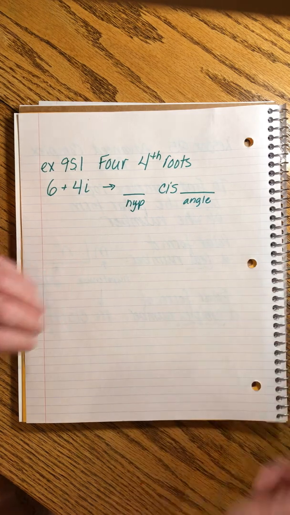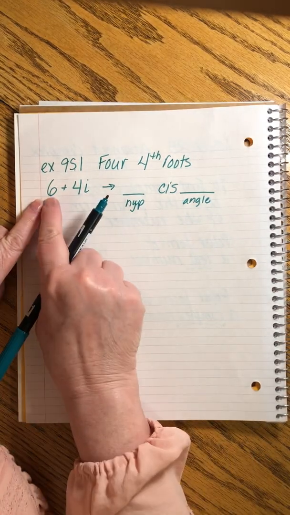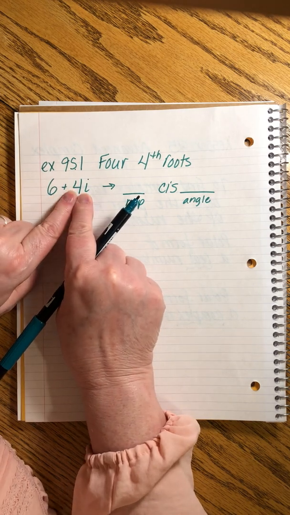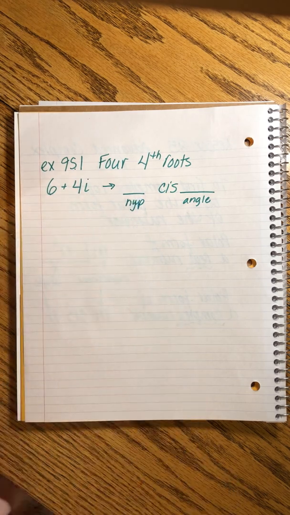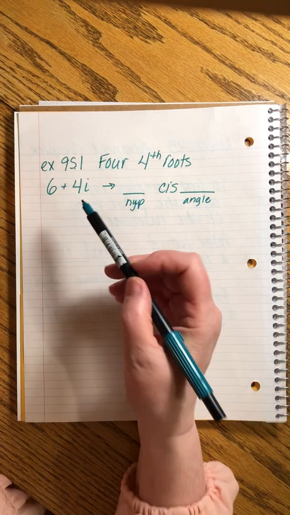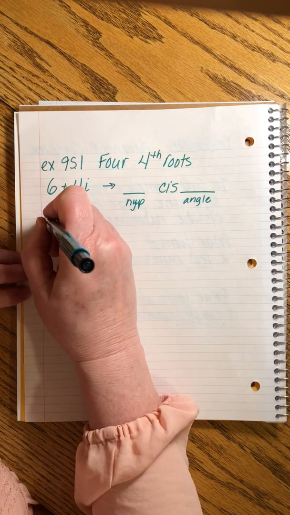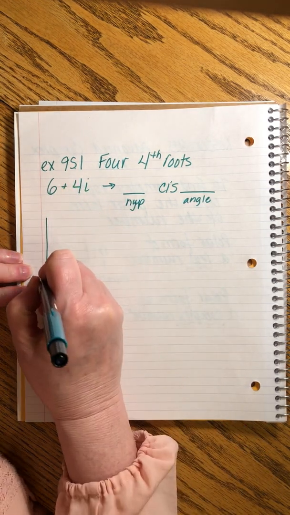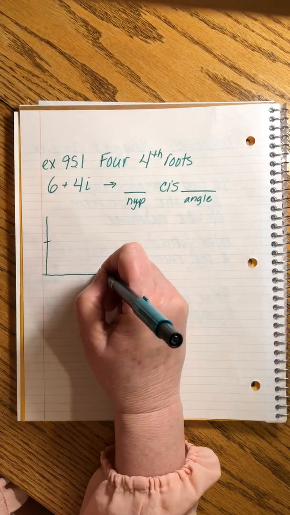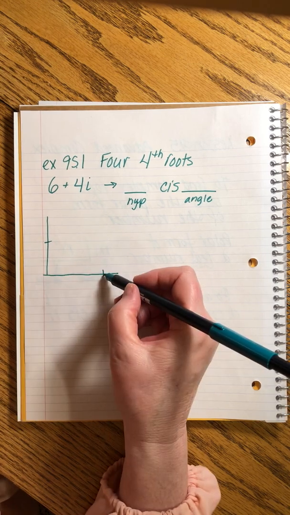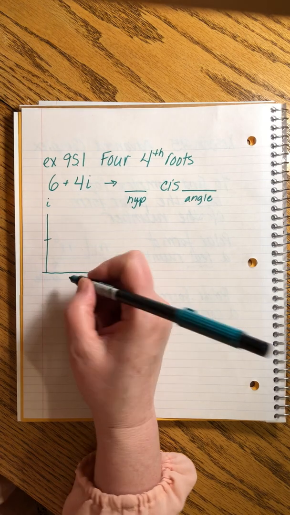Okay, so we remember we draw the triangle. And this is the x-axis and this is the y-axis, right? Since it's a complex number, we call it the real axis and the imaginary axis, whatever, it's the same thing. And we can quickly see this is going to be in the first quadrant, right? Because it's positive and positive. So I'm going to draw just the first quadrant angle, and I'm going to just approximate these. It's 6 on the real axis, and it's 4 on the imaginary axis.